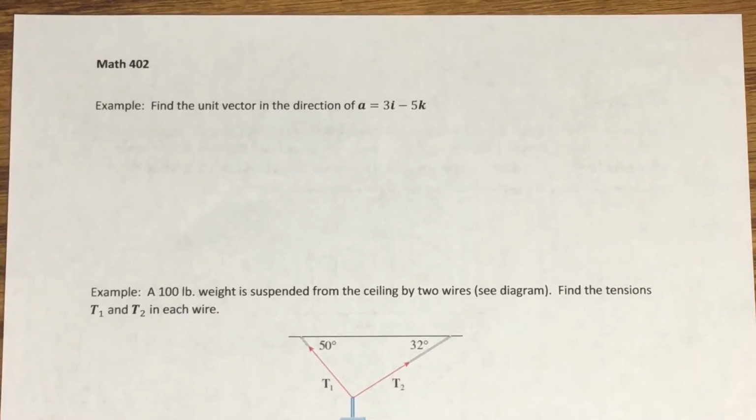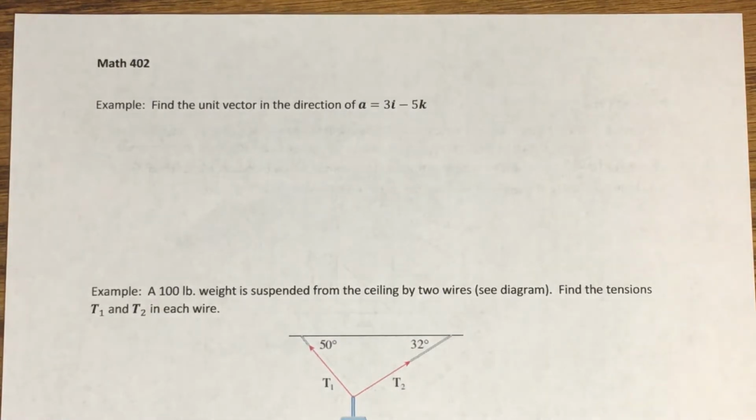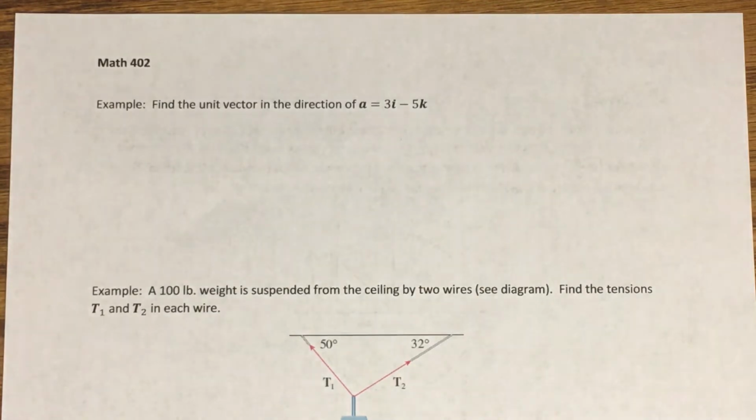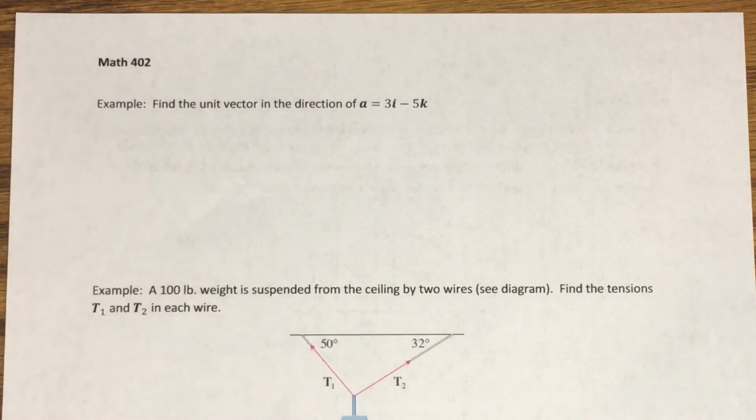All right, so we just have a couple more examples to look at here before we can wrap up this section. First one is actually kind of a repeat of something we've already done. It's just finding a unit vector in the direction of a given vector. But the reason I'm doing this type of example again is because I wanted to do an example where we have the standard basis vectors being used in our representation.